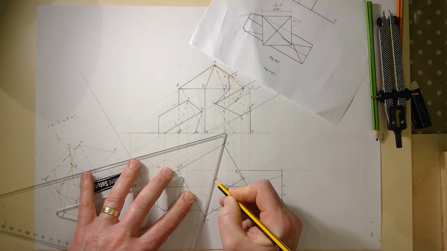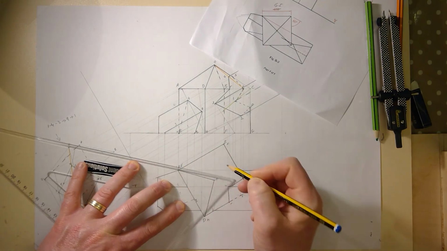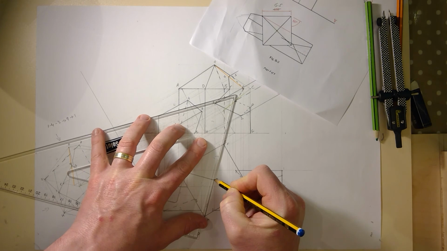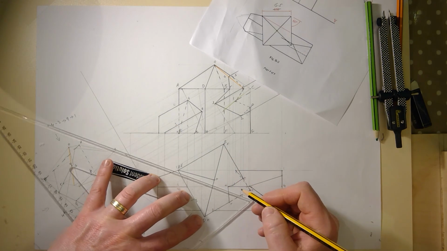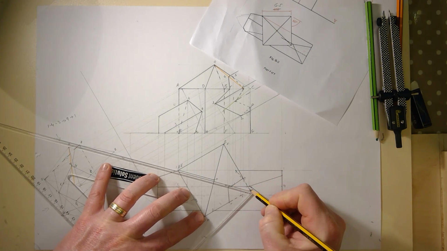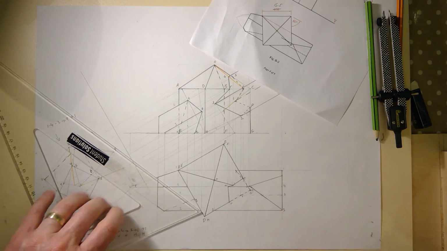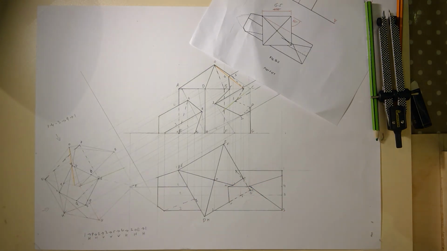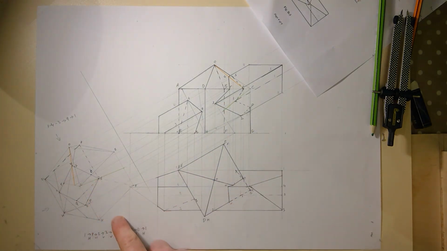And our ridges of our roof, if you like. Okay, so you can see our clearly there, elevation, plan, auxiliary plan. I'm just going to add in a little bit of colour now, label up everything.